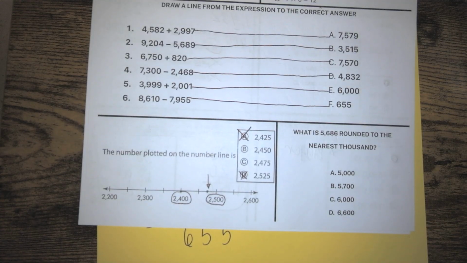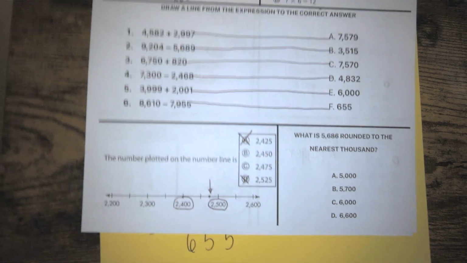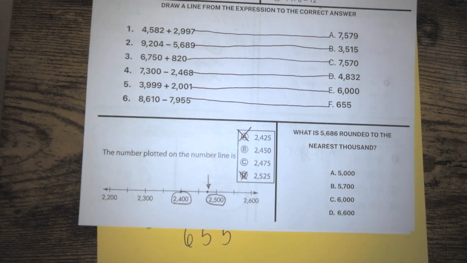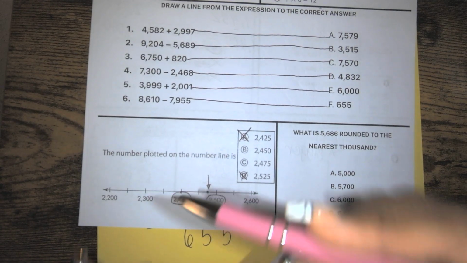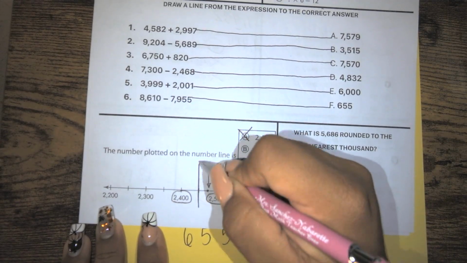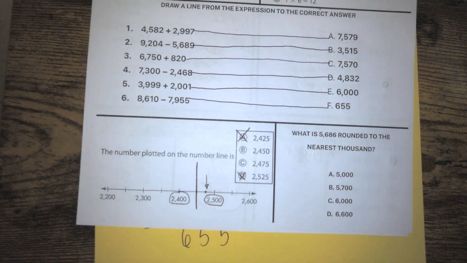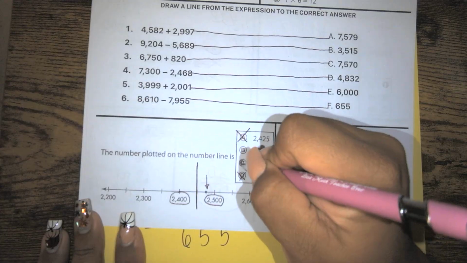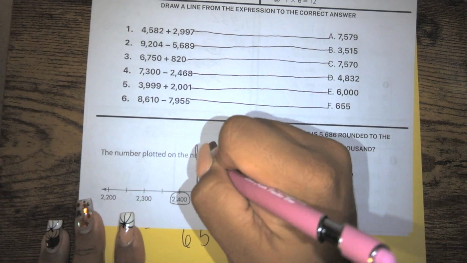2,450. 50 is my midpoint. Where that dot is, is that the midpoint? No. That's not the midpoint. The midpoint is right there. My answer is C. This is B right here. This is C.